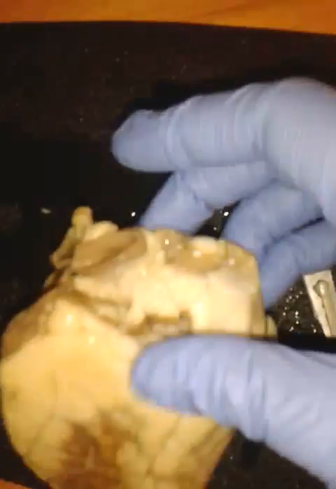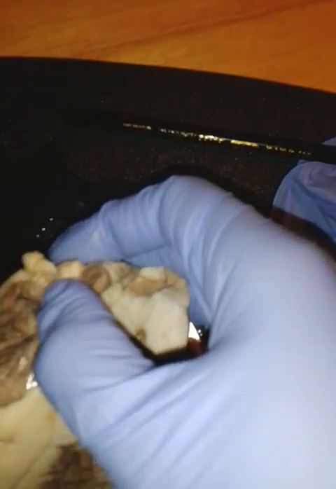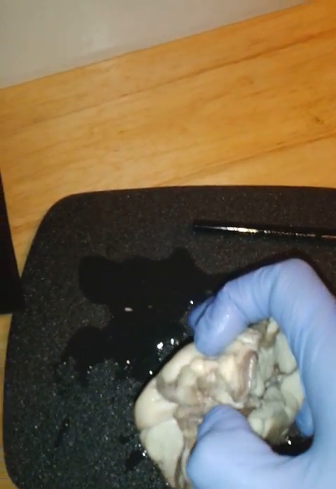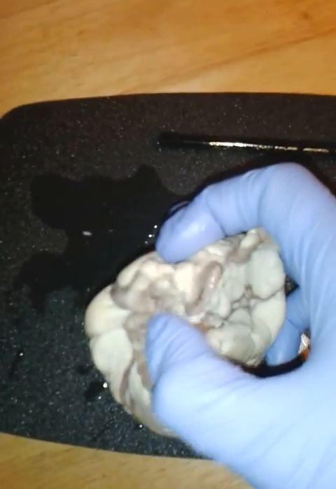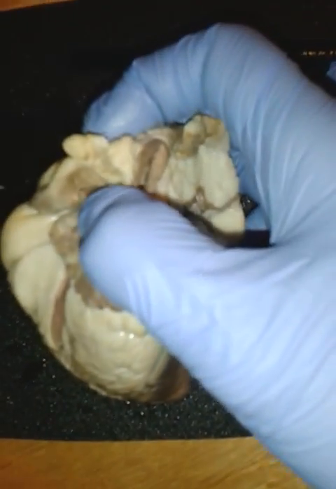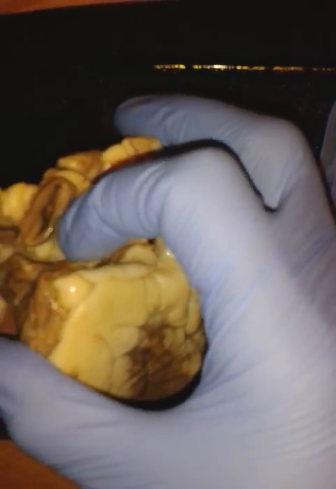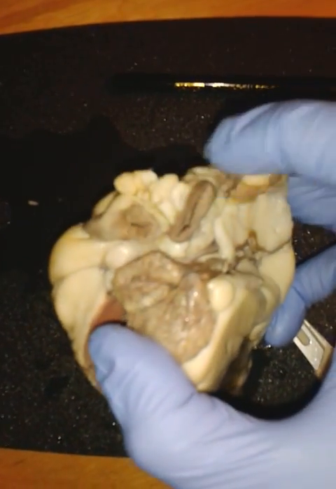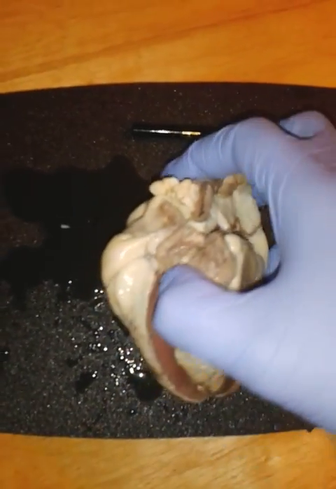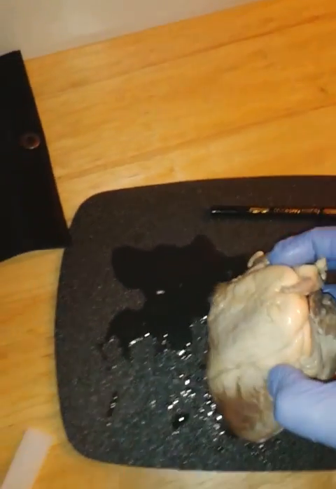Sorry, mine is not in the best shape, so we'll look at it from the posterior side so you can see it a little better. The brachiocephalic, the left common carotid, and the left subclavian. So of those, unfortunately, they're not well observed on my particular specimen, so sorry about that.